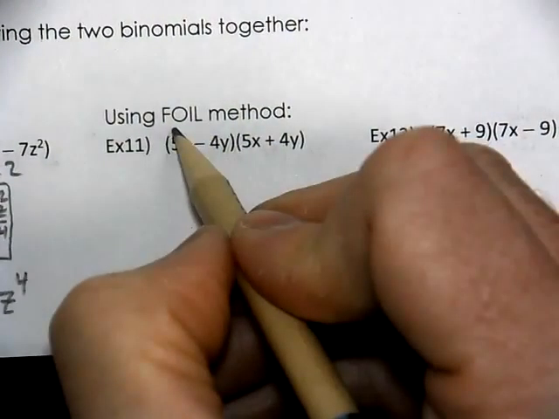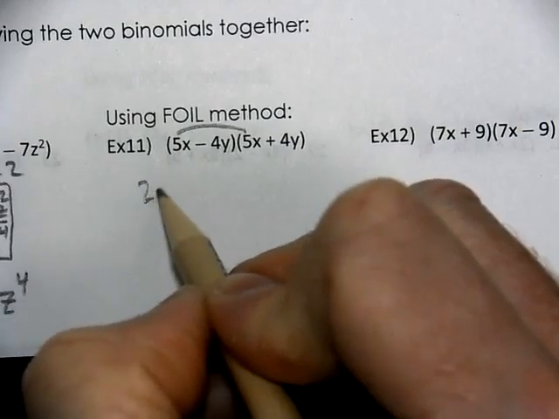And then these last two we will multiply by foiling.